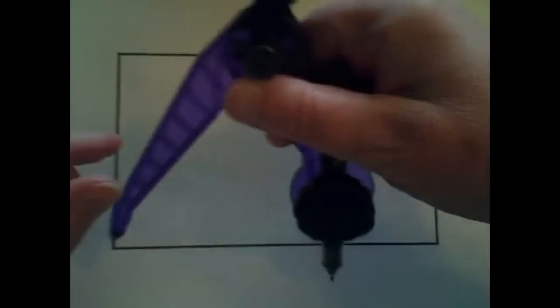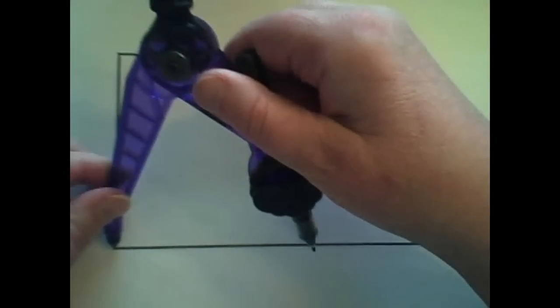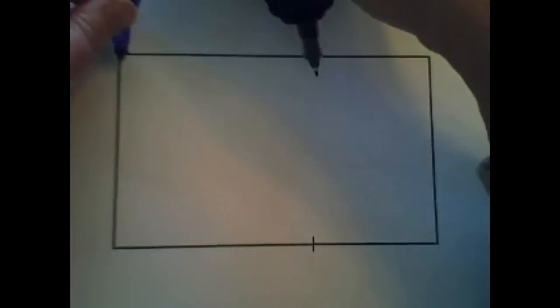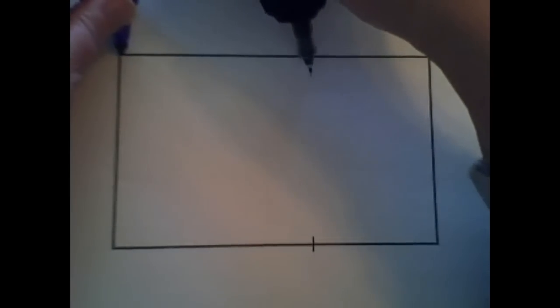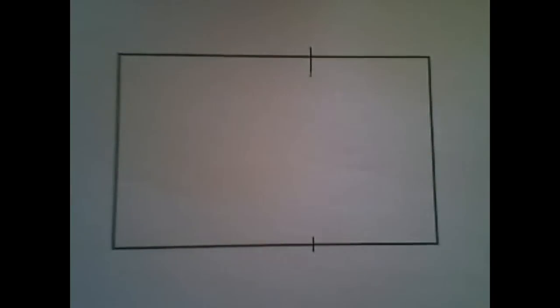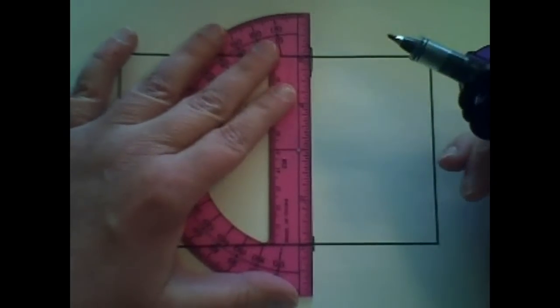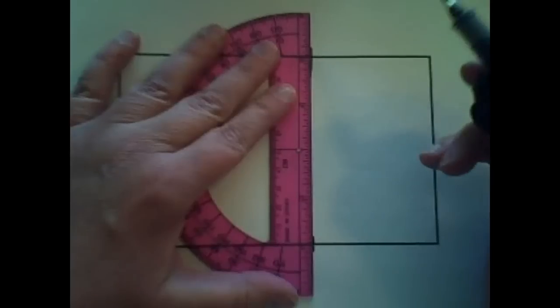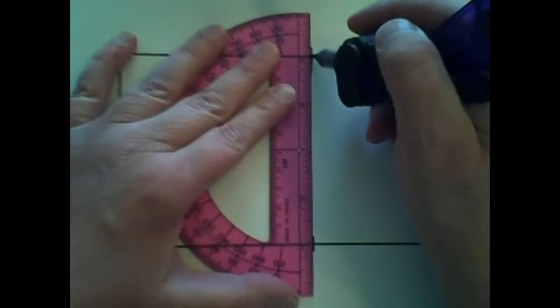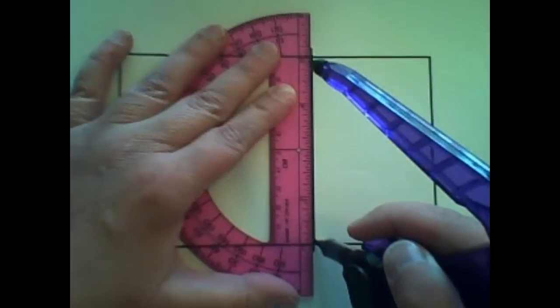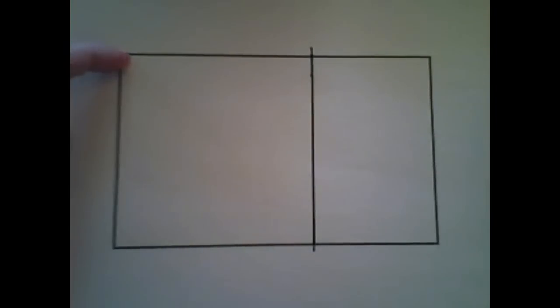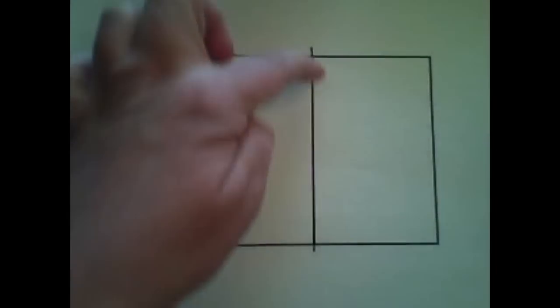Now what I want to do is use that measurement to define a square. So I'm going to put the point of the compass on this vertex and make an arc, and on this vertex and make an arc. Now where those two intersections are, I have points defined that are the same distance from the corners of this rectangle as this distance was from here to here. So what I've got is a square.